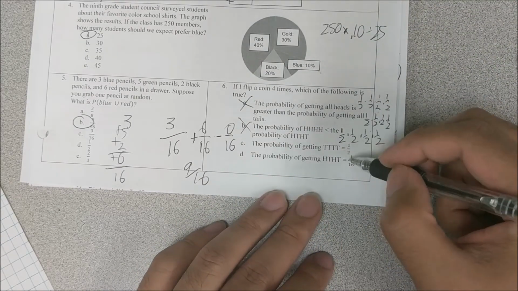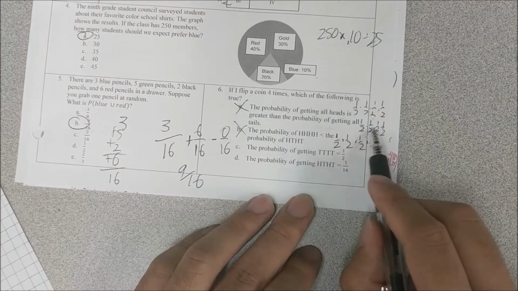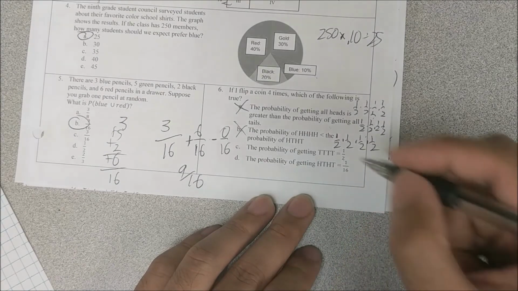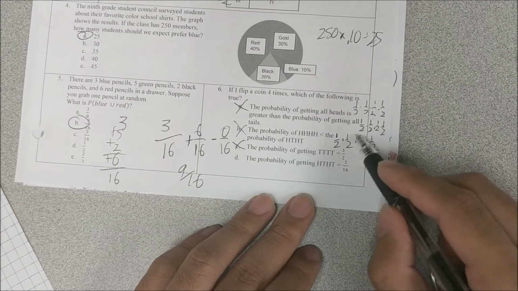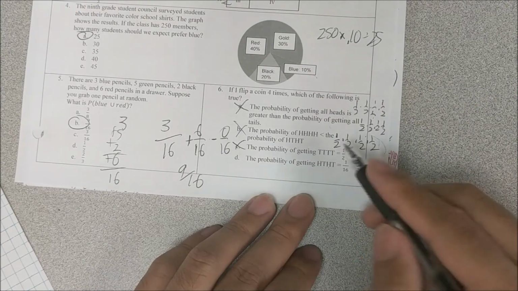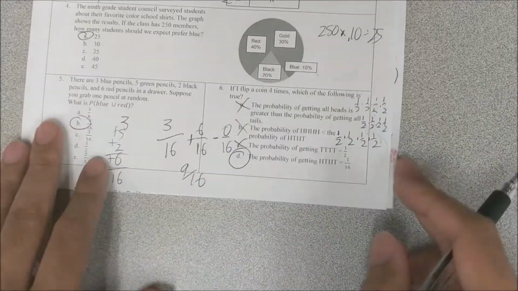Probability of tails, tails, tails, tails is 1/2. That's false. We just showed up here that when you multiply it out, it would actually be 1/16. And probability of heads, tails is 1/16. Yes, when you multiply this out, you do get 1/16.